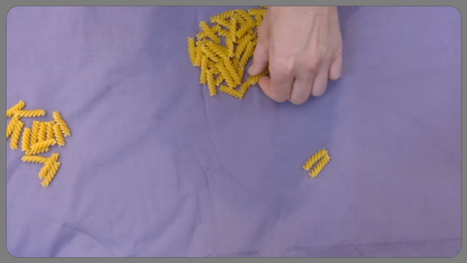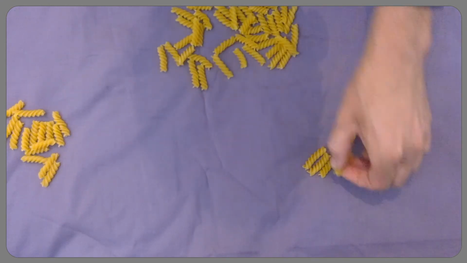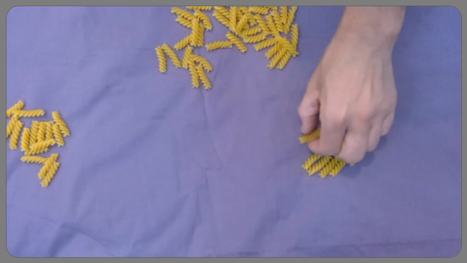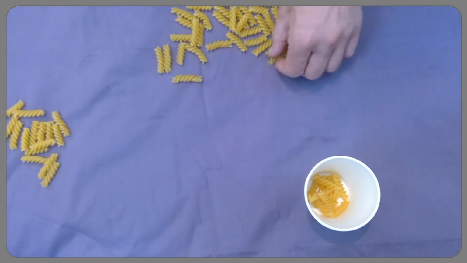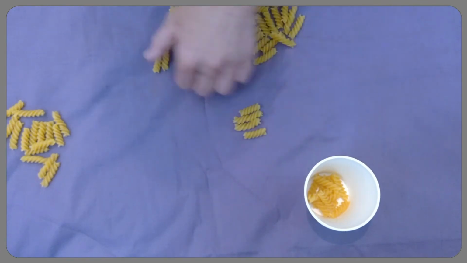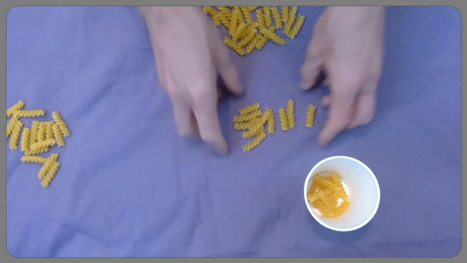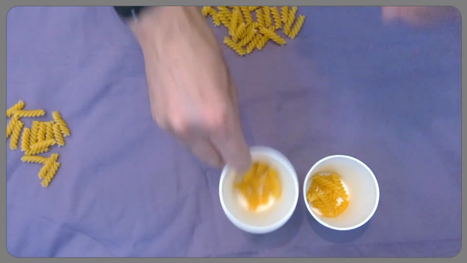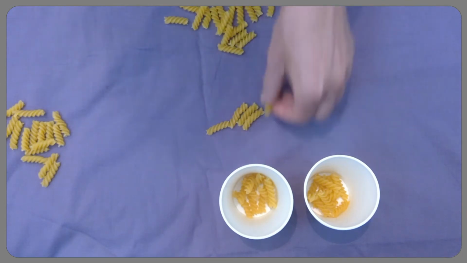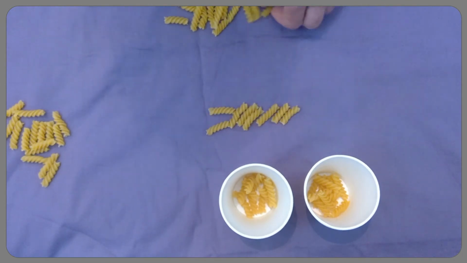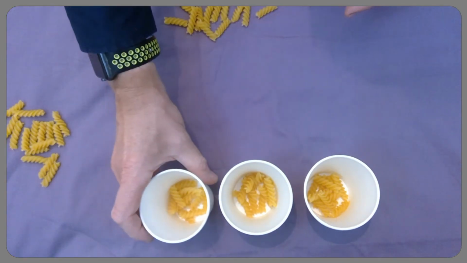1, 2, 3, 4, 5, 6, 7, 8, 9, 10. Put them in a cup. 10 bits of pasta. 1, 2, 3, 4, 5, 6, 7, 8, 9, 10. Put them in another cup. Okay, that's another 10. 1, 2, 3, 4, 5, 6, 7, 8, 9, 10 in a cup. That's 3 lots of 10.